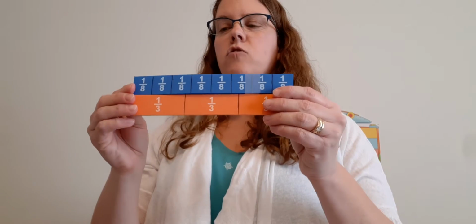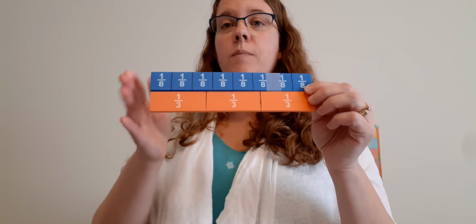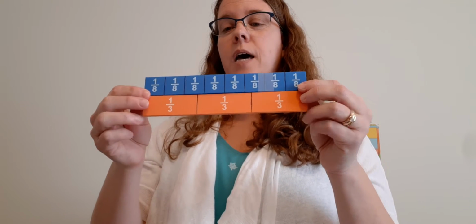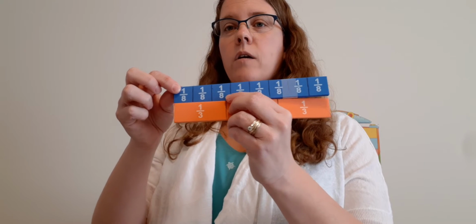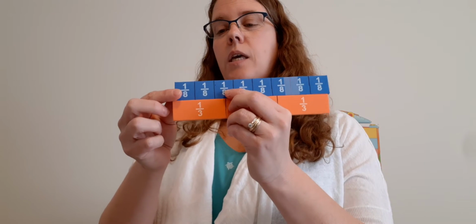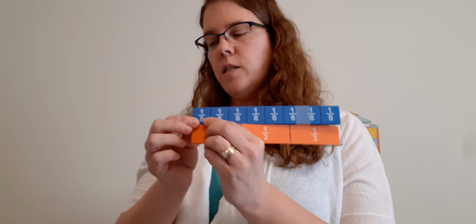All right. Now we don't have to do anything in our book. Just get your 1/8 strip and your 1/3 strip. Okay. Now remember what we talked about. They need to be flush on the left side. They need to be equal. Don't put one out here or one out there. They have to be equal or this isn't going to work. So equal, make sure they're the same. Okay. Right at the right spot.